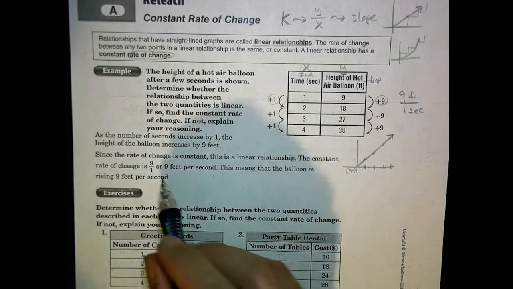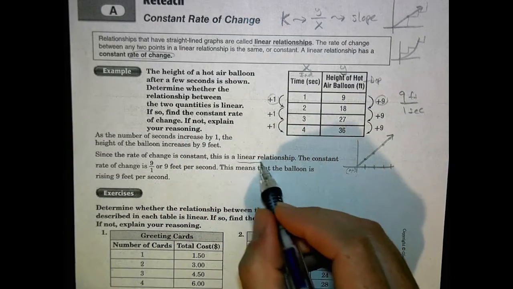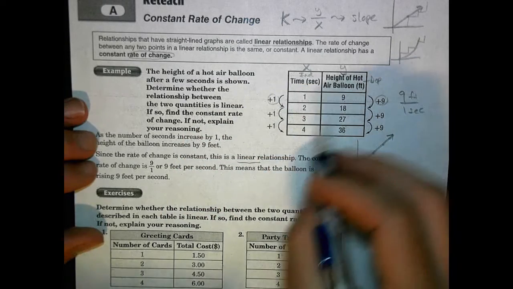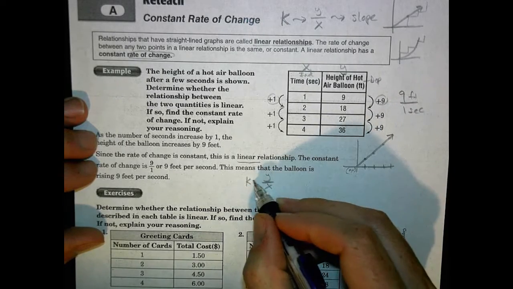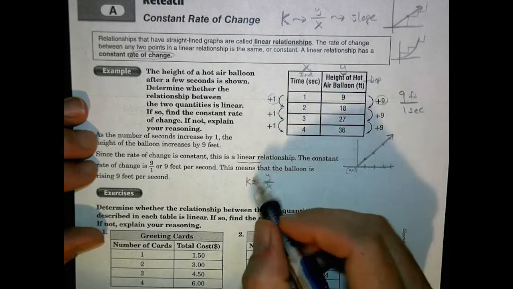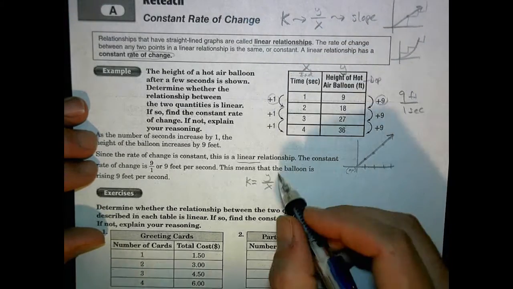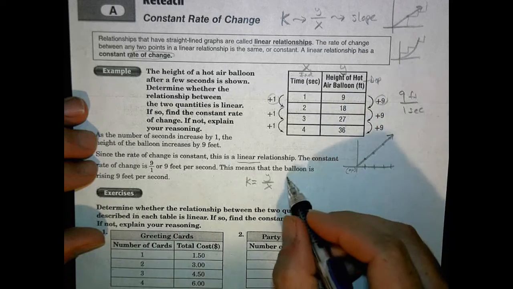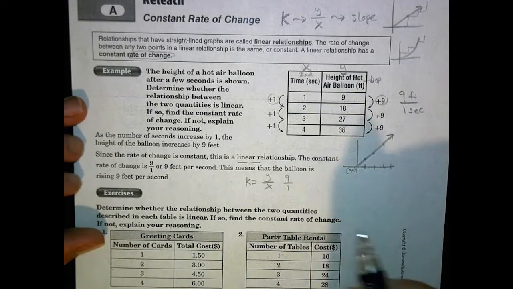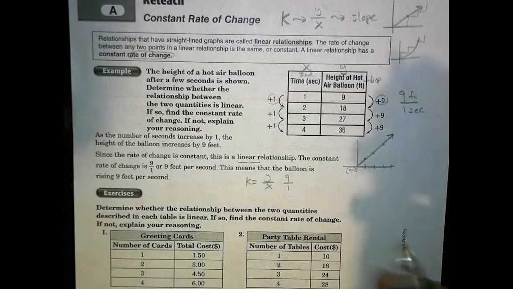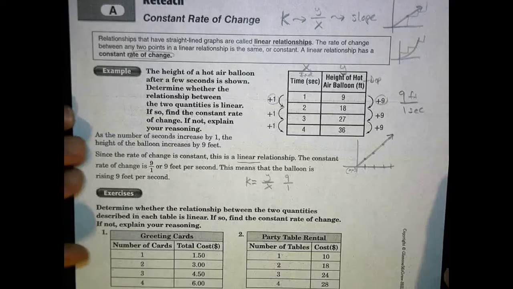Okay, so because the rate of change is constant, it is a linear relationship. Now that rate of change is always going to be the y over x value. That is our k, our constant rate of change. K is for constant, kind of, and that's how that works. It's y over x. So in this case here, it's 9 feet over 1, or 9 feet per second. That becomes our slope, our constant rate of change, and because it's constant, it is a linear relationship.